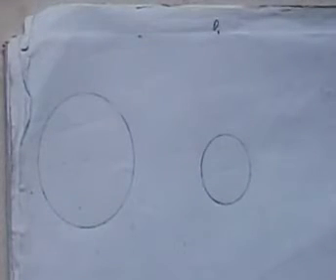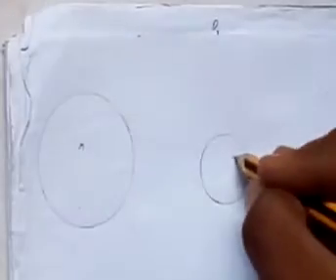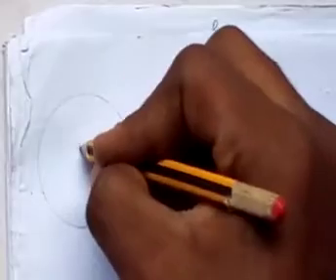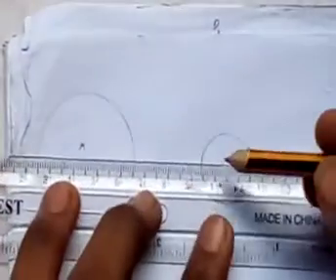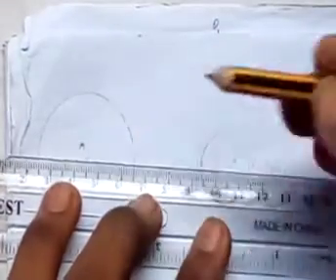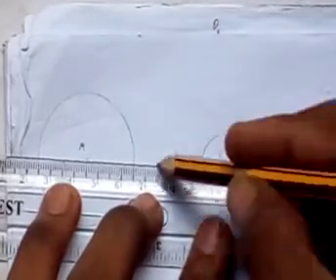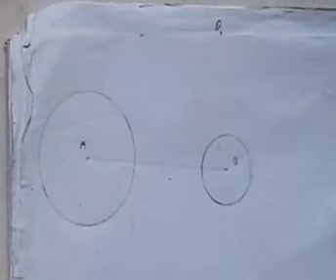Now the next stage is you join the centers of the circles. Let's call the centers A and B of the big and small circle respectively. So let's join A to B. Now the next stage, after you've done that, is you need to mark OE equal to CB.